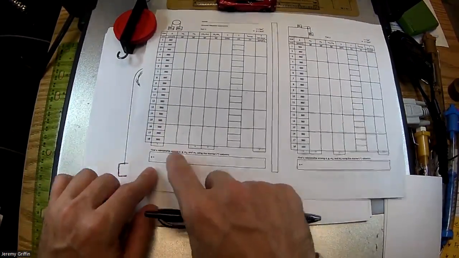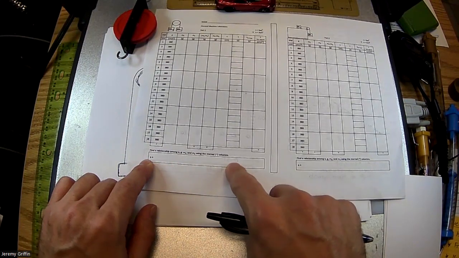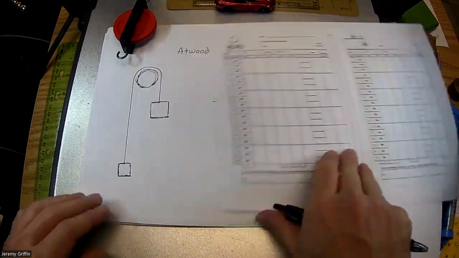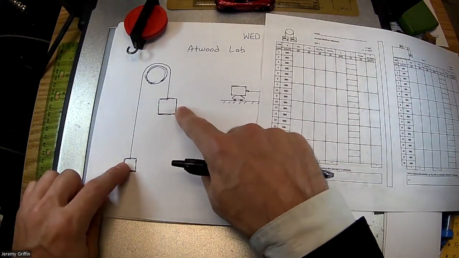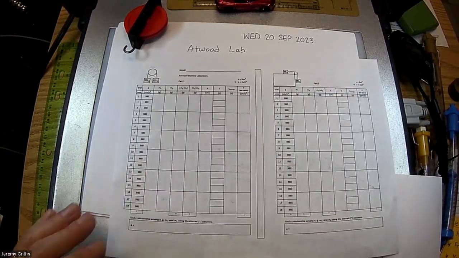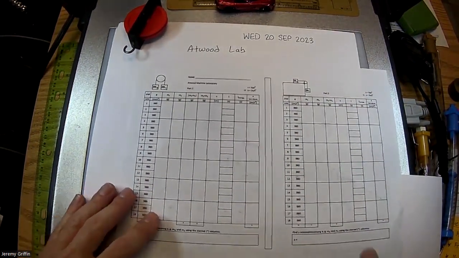Right at the very bottom, the question is, what does the acceleration say as a function of the input masses? You could have any general M1 and M2. It might be 3 kilograms and 7 kilograms, might be 4 and 6, might be 1 and 9. You can put in any input masses and predict how much it's going to accelerate.